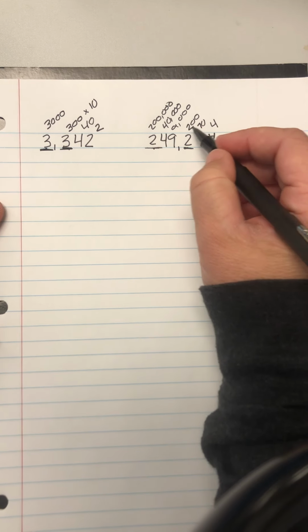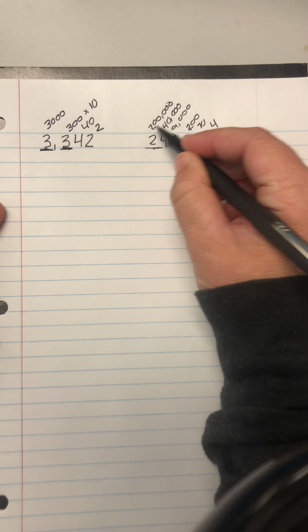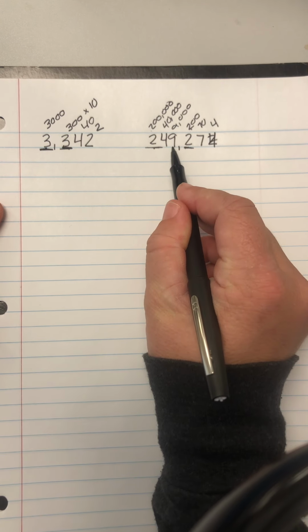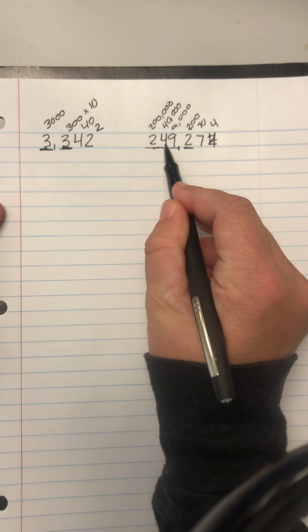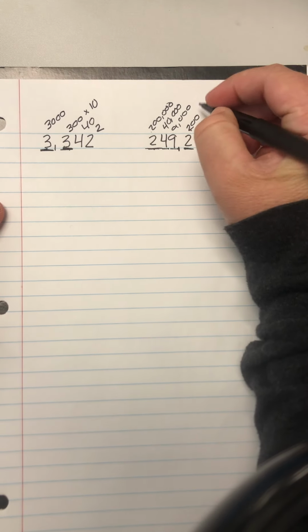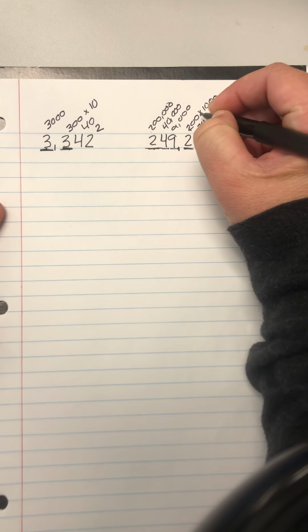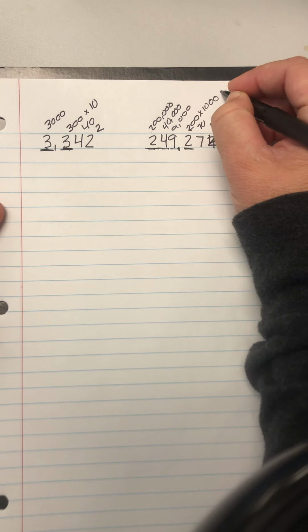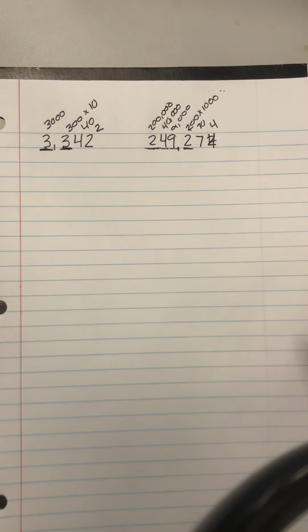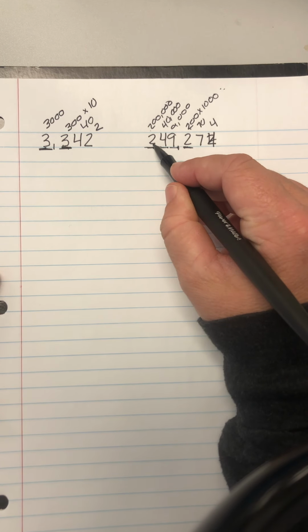Now, what do I have to do to this 200 to get 200,000? I need to multiply by, this would be 10, this would be 100, this would be 1,000. So I need to multiply 200 by 1,000. It would give me 200,000. So that is 1,000 times the value of this number.